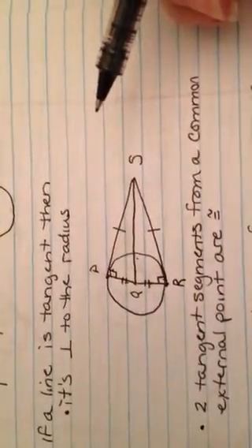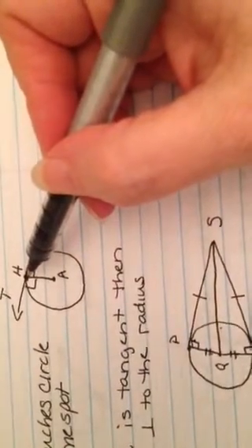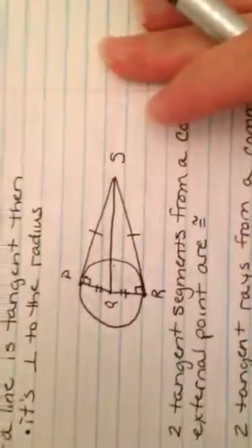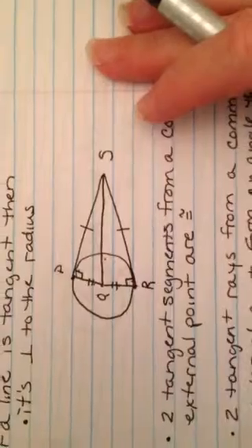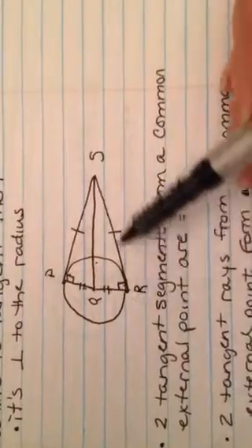So here we go, just a reminder. The radius is perpendicular to a tangent. So if a line is a tangent, it's perpendicular. If I have two tangents from the same point to the circle, then those segments are congruent.